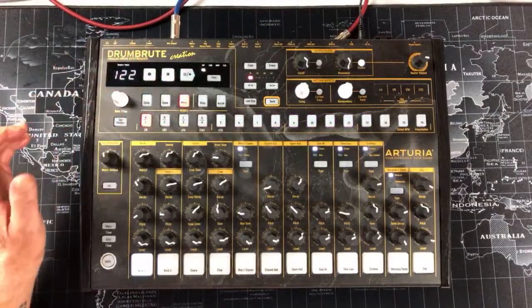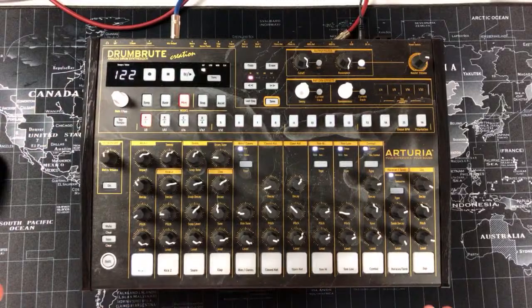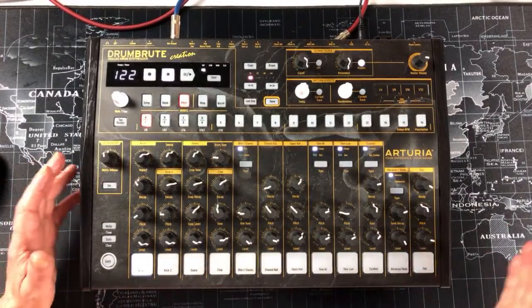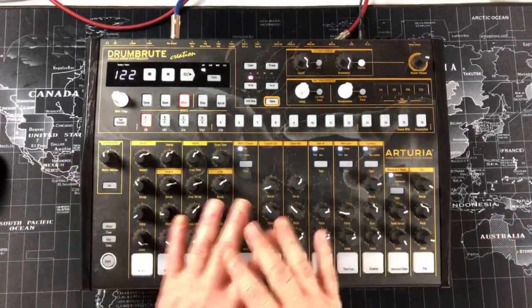That's over 1. So each pattern can be pretty much any length you want. I think I've got buffering. No, I'm back. I think any pattern can be up to 4 bars long, or divisions of. You can set the last step for different things.